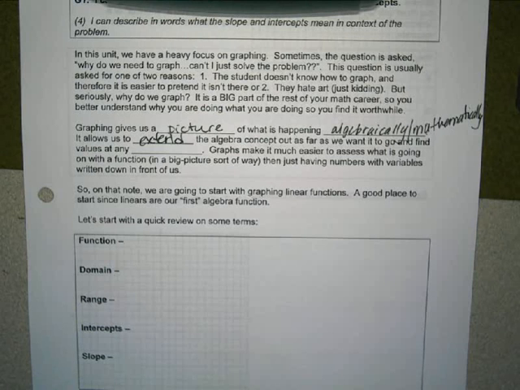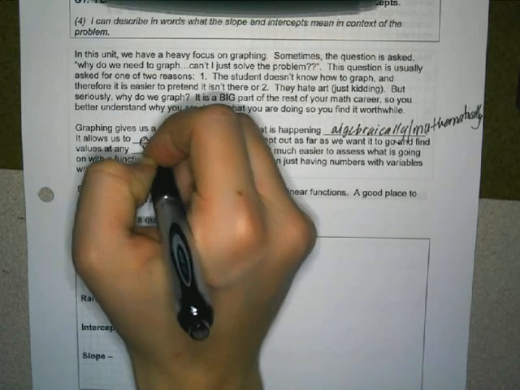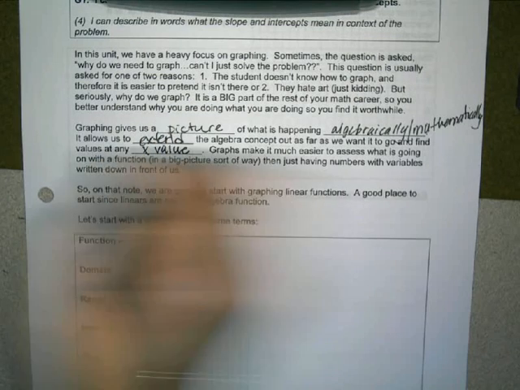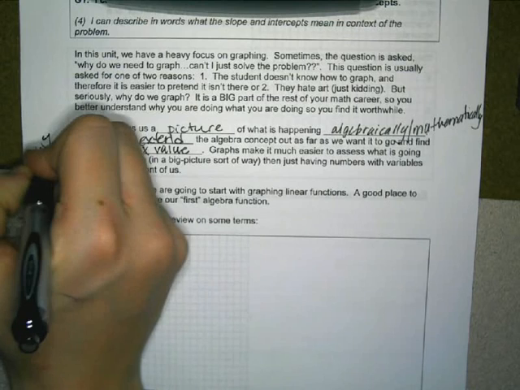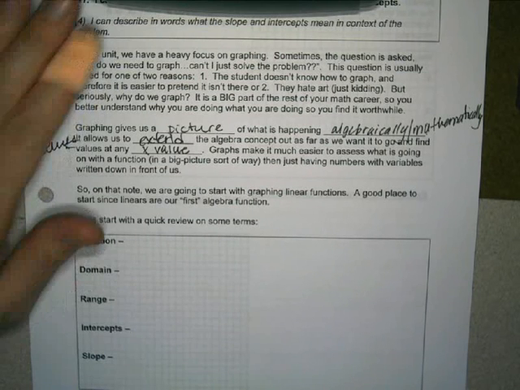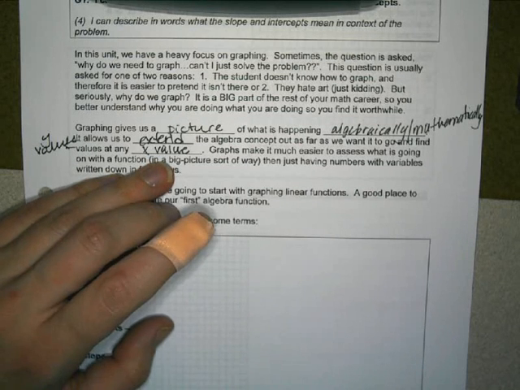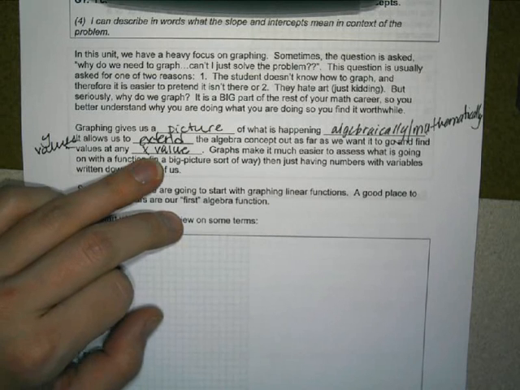It allows us to extend the algebra concept out as far as we want it to go and find values at any x value. And these values that you find are your y values. Okay, so basically it takes maybe the small picture that we have, extends it out towards infinity, and then let's say I just have data between, I don't know, -2 and 10, and I want to see what the value would be when x is 100.